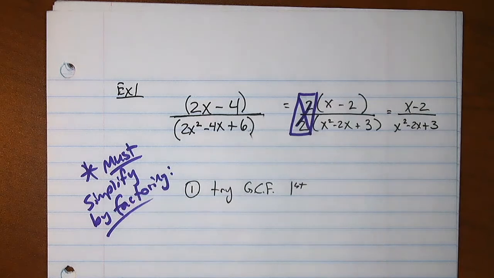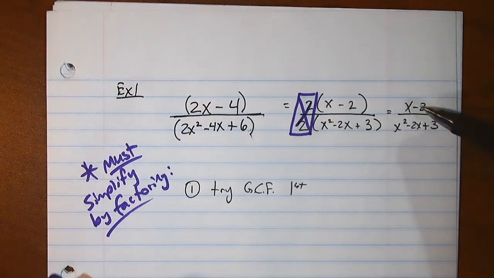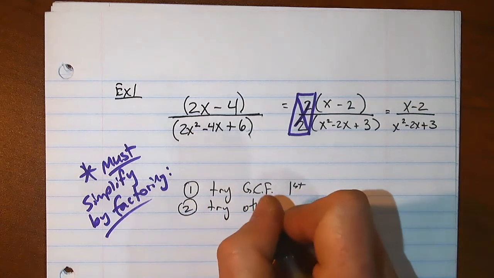in the bottom. So I have tried greatest common factor, and I found that it helped me. I ended up with smaller numbers, so I ended up with something that's more simple. Okay, then the next thing I would do is try other methods.